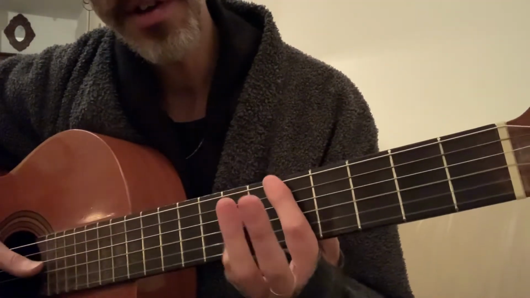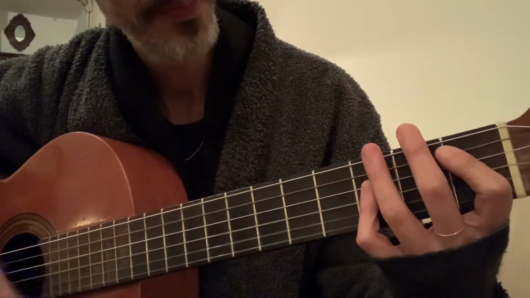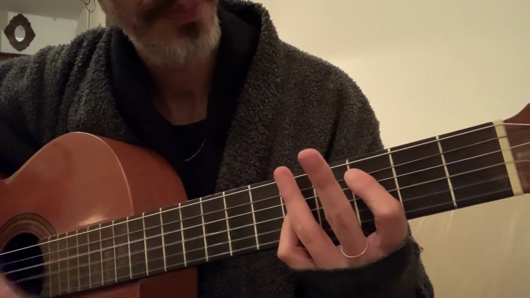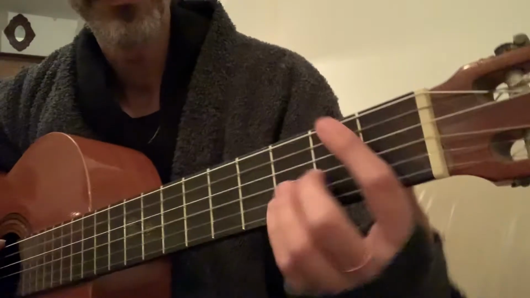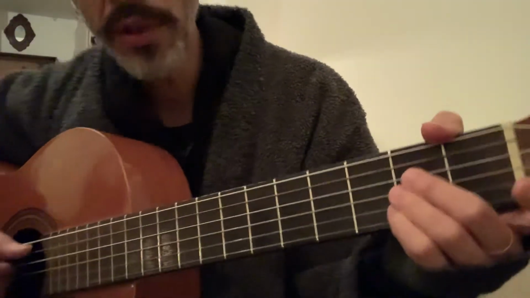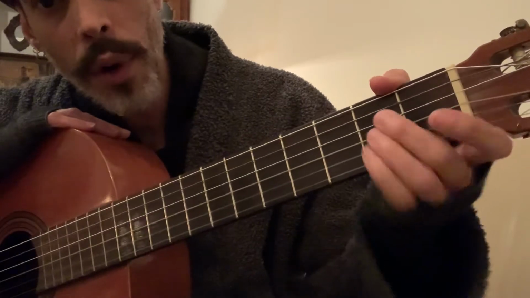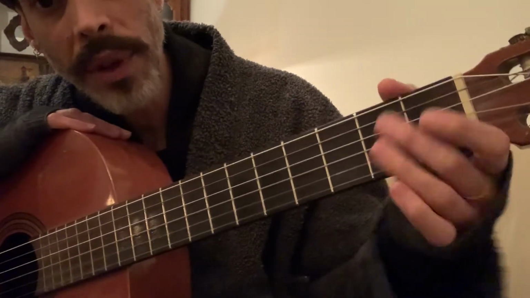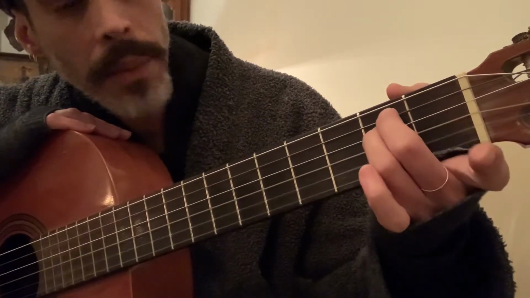Or even with the 4th finger. What I want you to understand is that it's coming out of an A shape or an A minor shape, just like we did on the 6th string, where it's coming out of an E shape or an E minor shape.